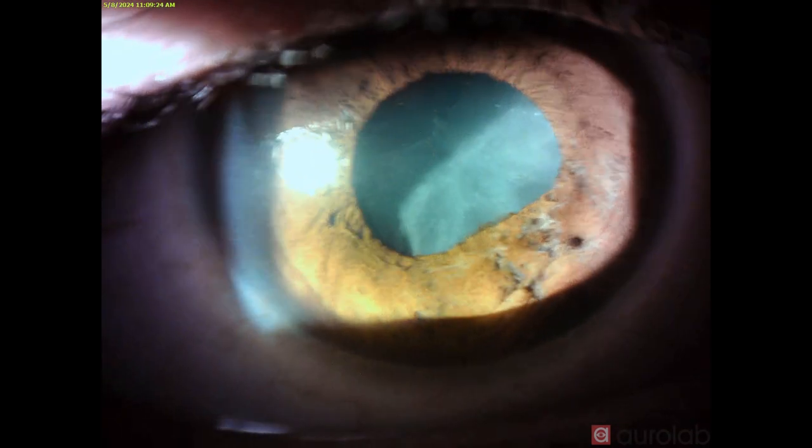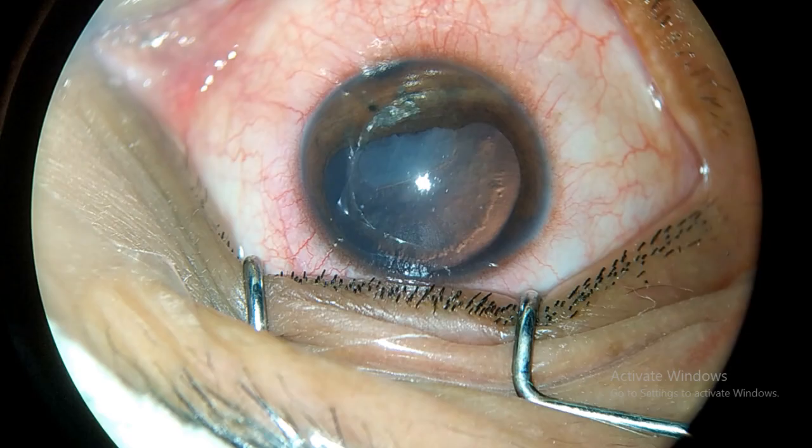Hello friends, in this video we present to you a case of a young patient with traumatic cataract and inferior nasal iridodialysis. The anterior capsule has fibrotic changes. There is presence of posterior synechiae at the inferior pupillary area.